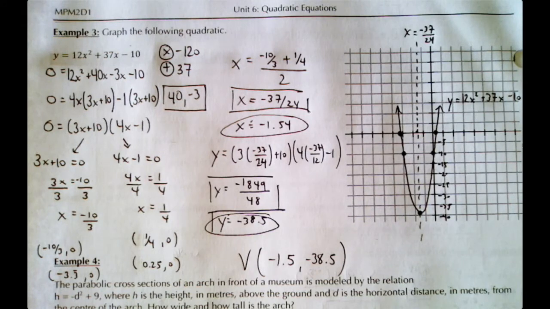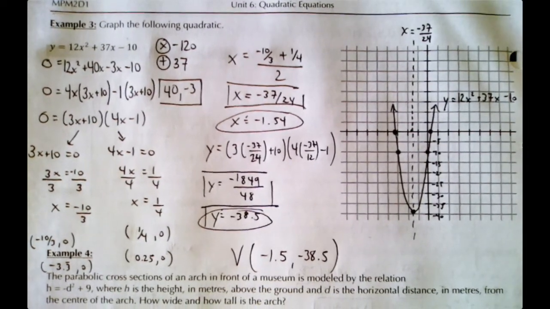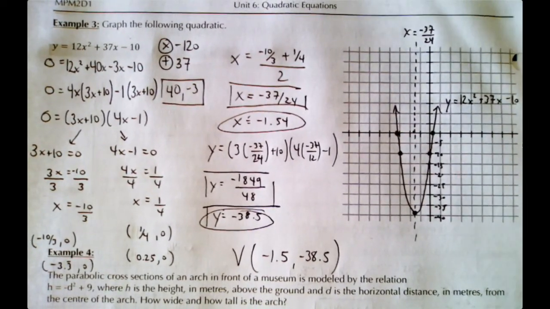Okay, there's one more example, example 4. This is an application question. You could try it on your own if you'd like. Pause the video or just stick with it and we'll do this one together.